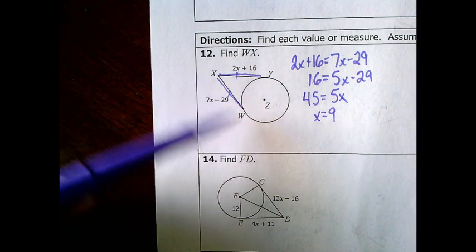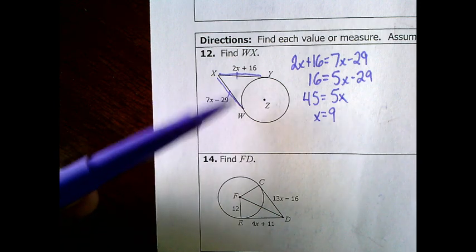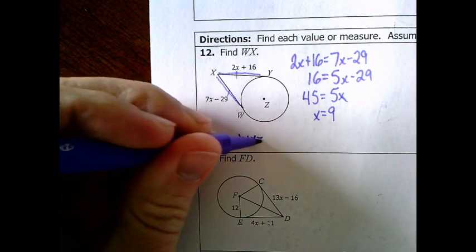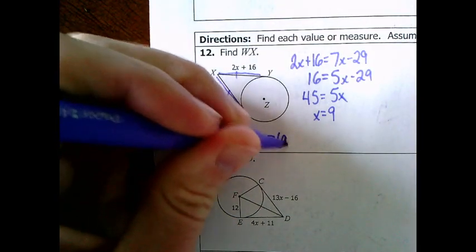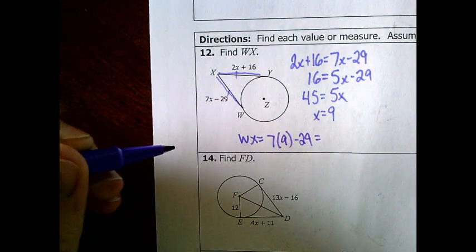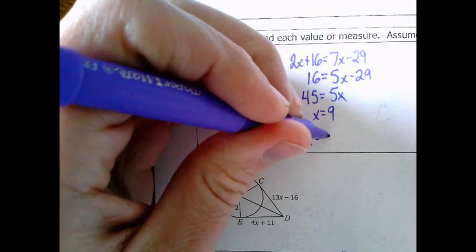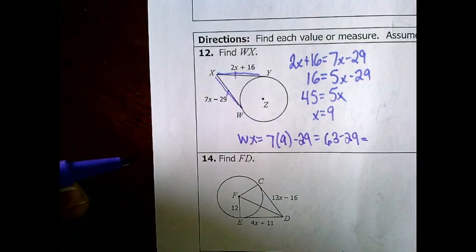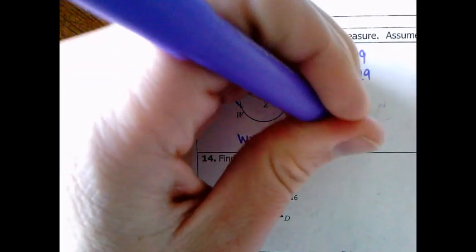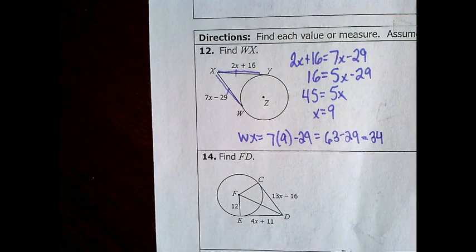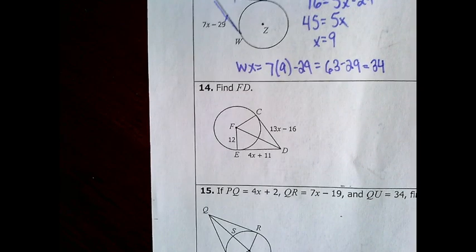WX. But again, it doesn't matter which one I plug it into. They're both of equal value, but we'll do WX. So WX is equal to 7 times 9 minus 29. 7 times 9 is 63 minus 29. 63 minus 29 is 34. So the length of that side is 34. That's a 3, by the way. All right. Okay. Number 14.